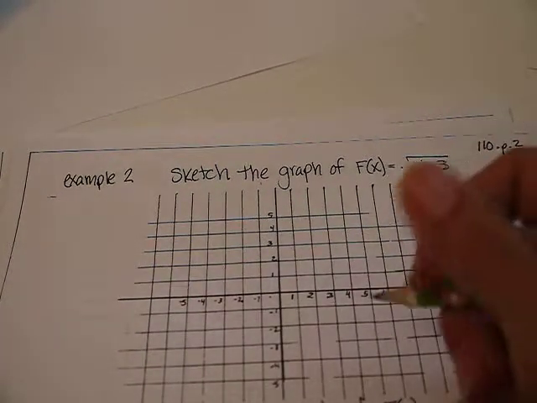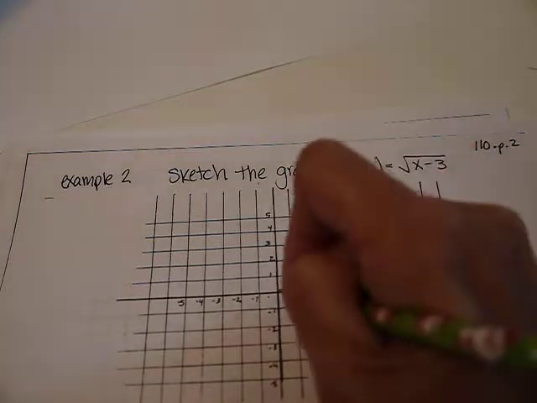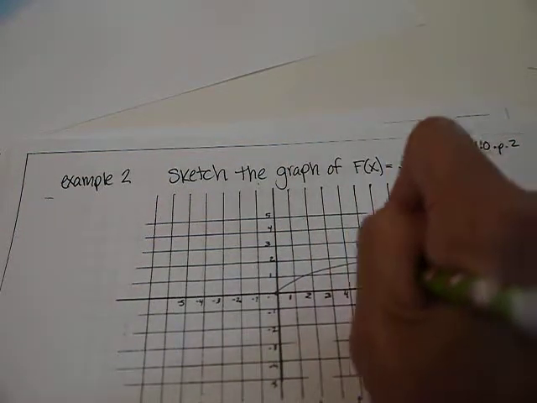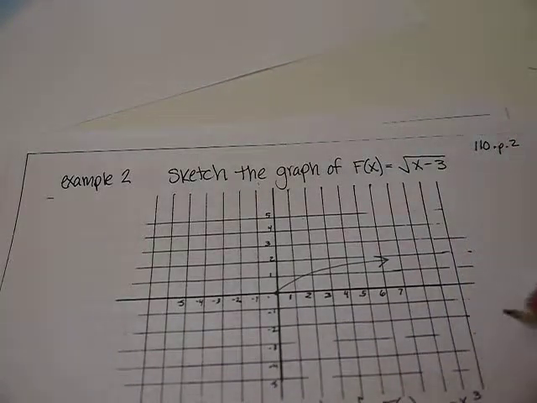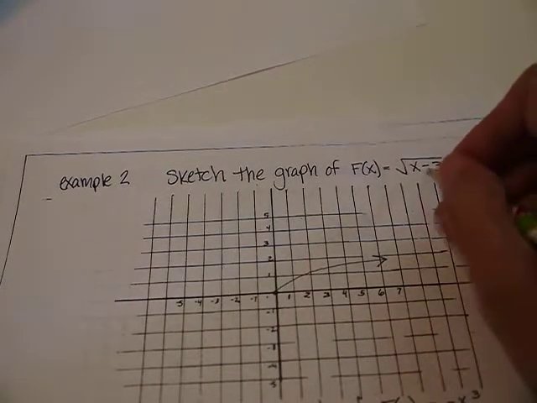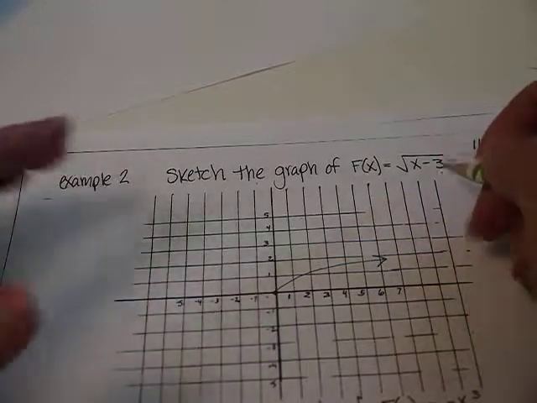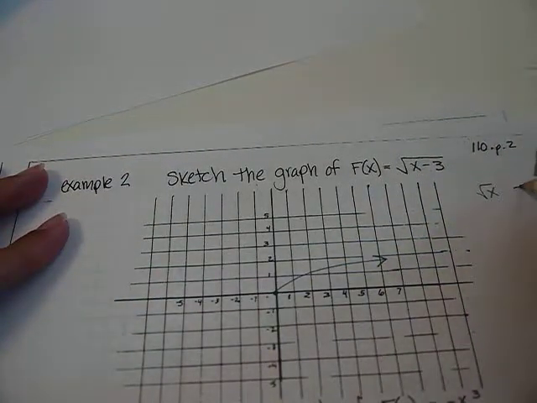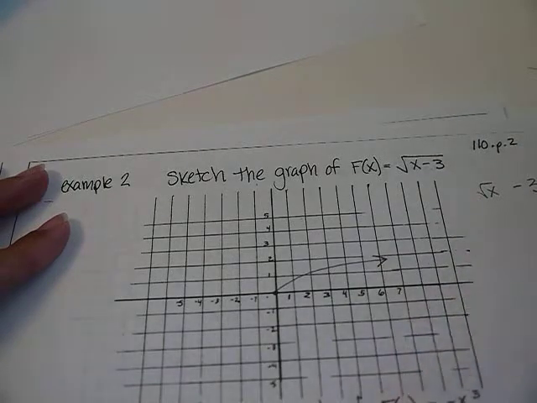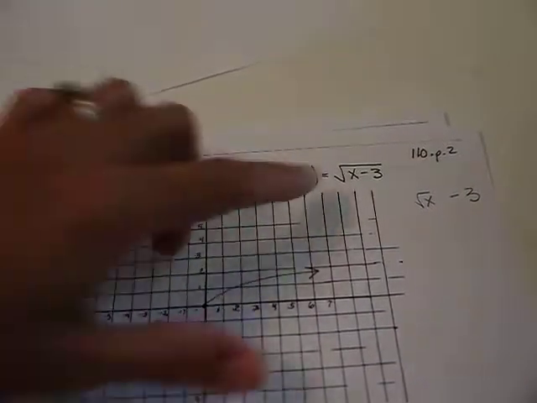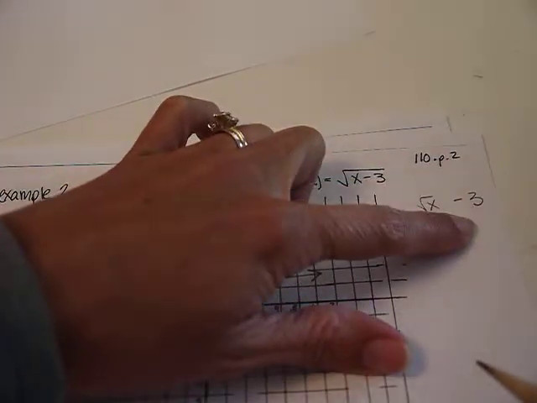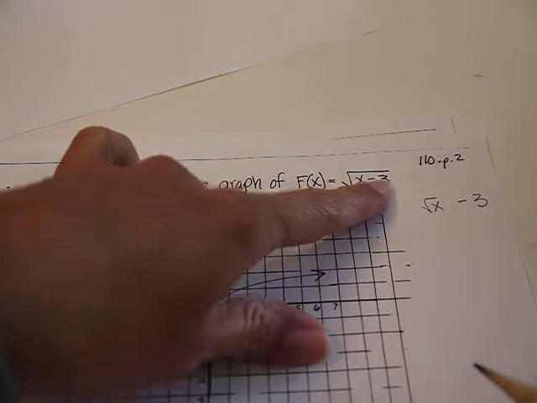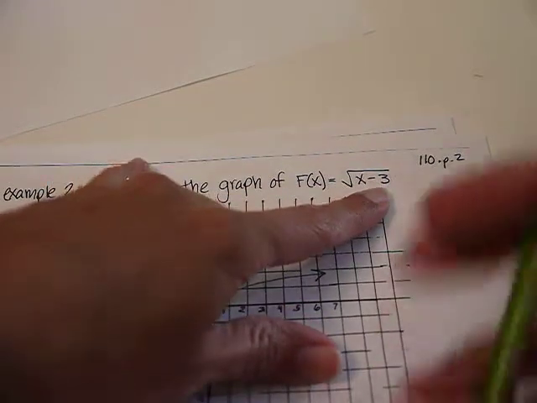Well, again, I'm going to do the parent graph just to remind us. It kind of looks like that. Okay, there's the parent. Now that we have minus 3, you think, and this is a left or right movement. If it had been square root of x, minus 3, if you can see that, that would have been a vertical shift. It would have gone down 3 units. But do you see how the 3 is included here under the radical? That means it's a left or right move.